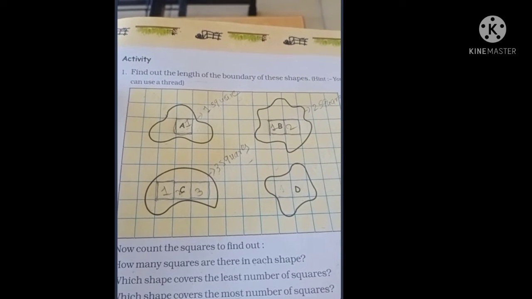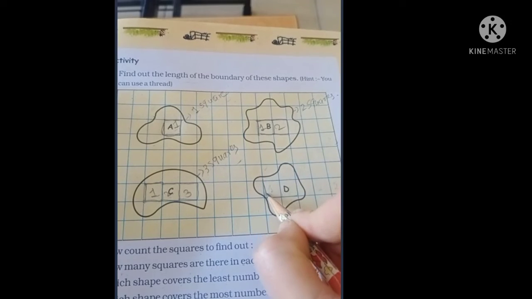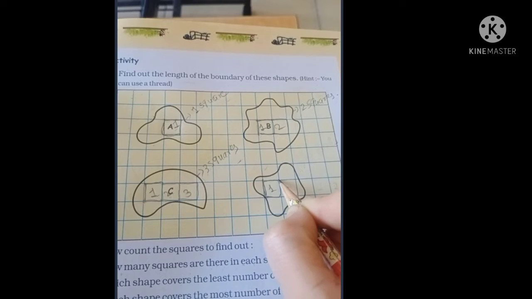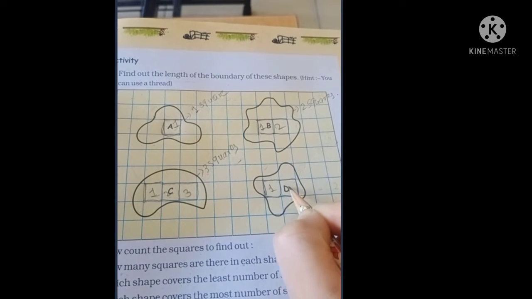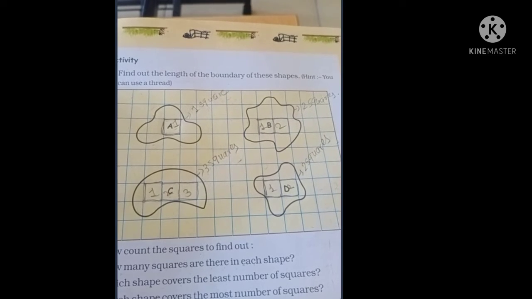Clear? And if you see figure D, you can see this is 1 square and the 2 square, means figure D covered 2 squares. Yes or no?